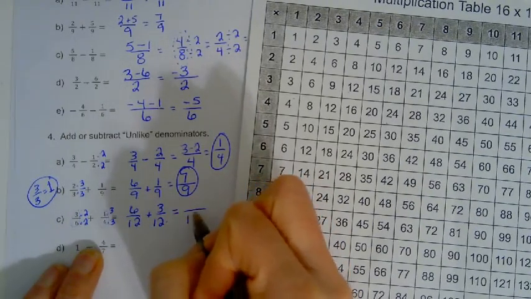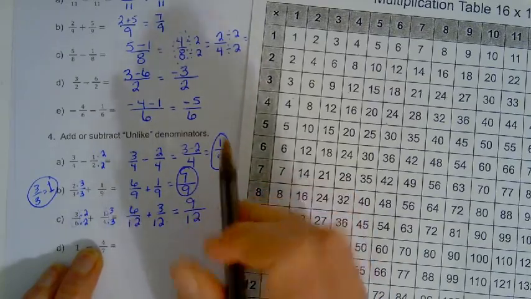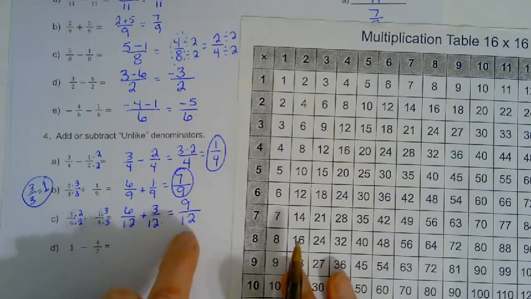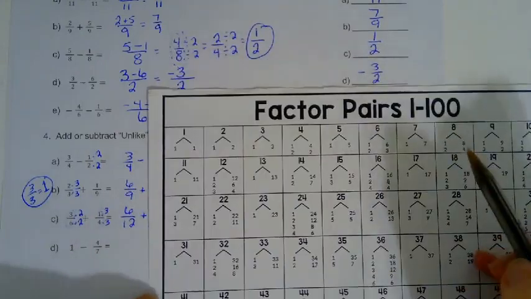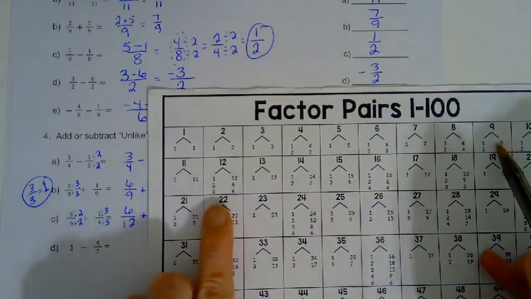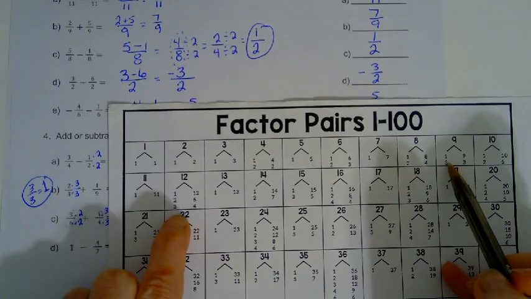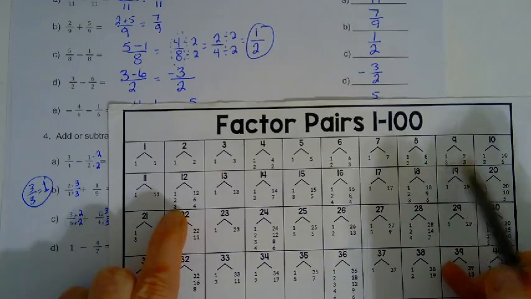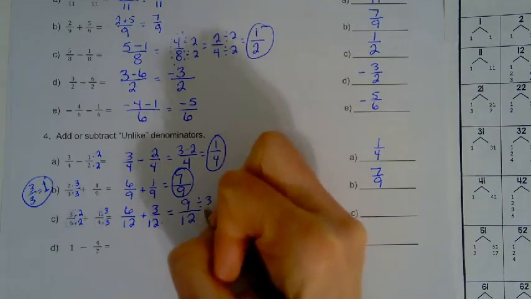So we keep the denominator, and 6 plus 3 is 9. Now, we have to be careful, always looking to see if we can simplify. If you look at 9 and 12, they have a common factor, and so 9 twelfths is not simplified. We need to divide by 3. Do you see the common factor there? 12 has a factor of 3, and 9 has a factor of 3. So we're going to divide this by 3 and divide this by 3.